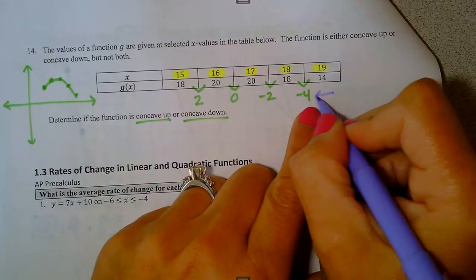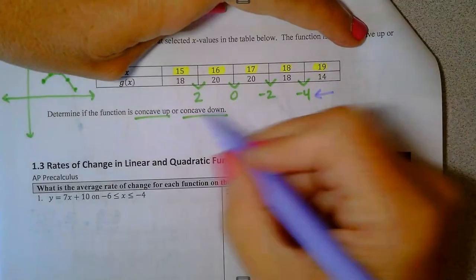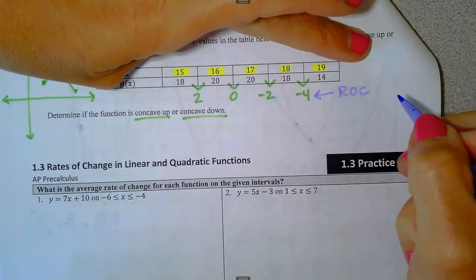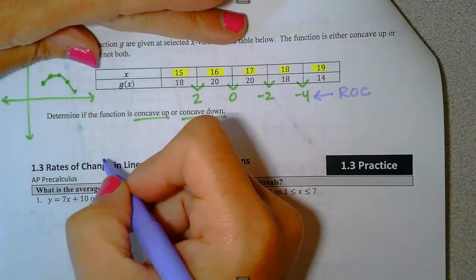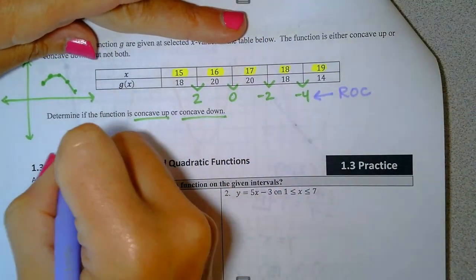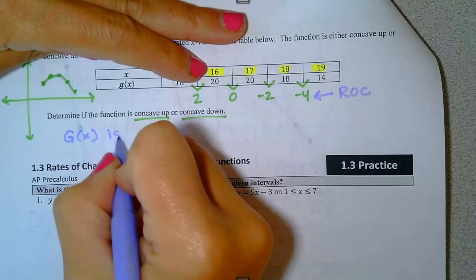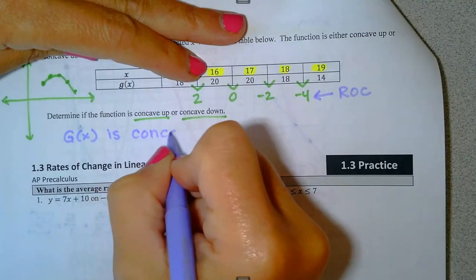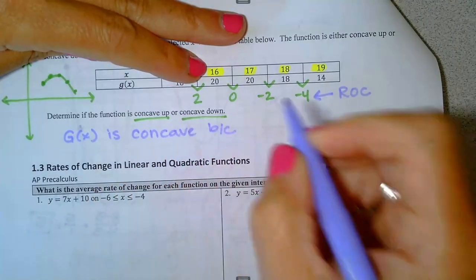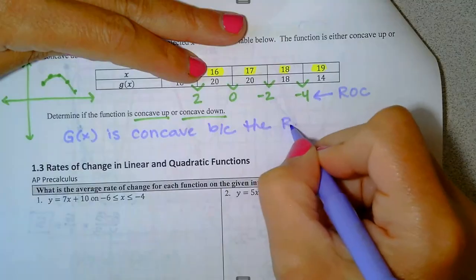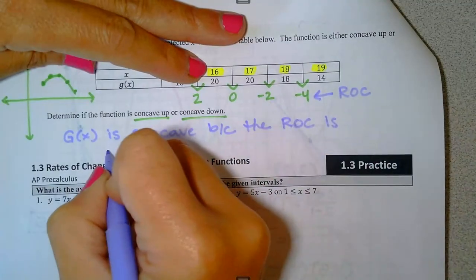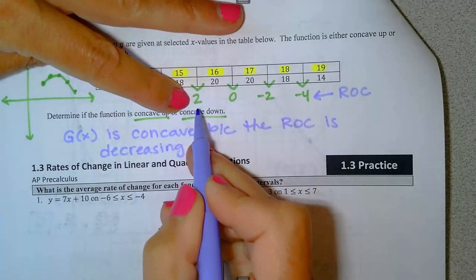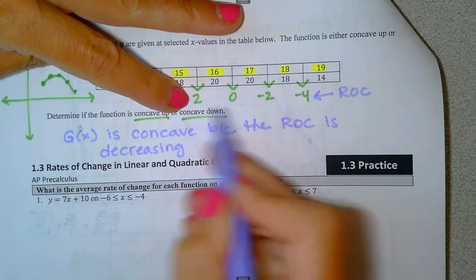What are these numbers? The slope, or the rate of change. Fantastic. So those are my rates of change. So we're saying g of x is concave down, because the rate of change is decreasing. Because right here it's 2, right here it's 0, those aren't negative.